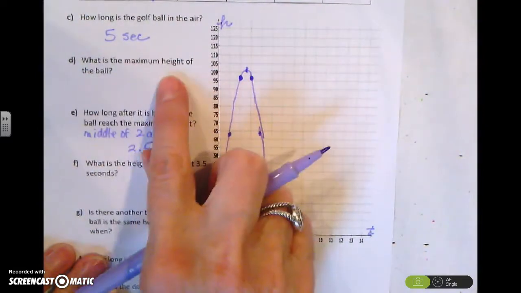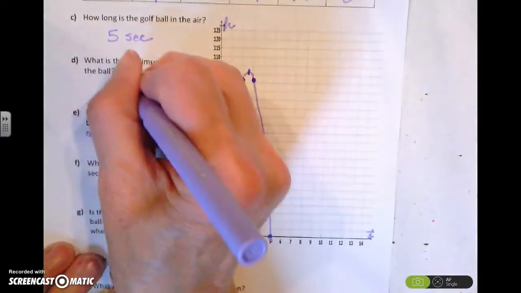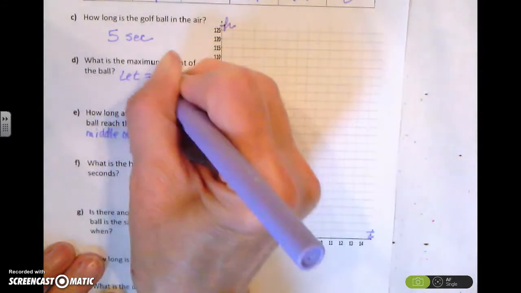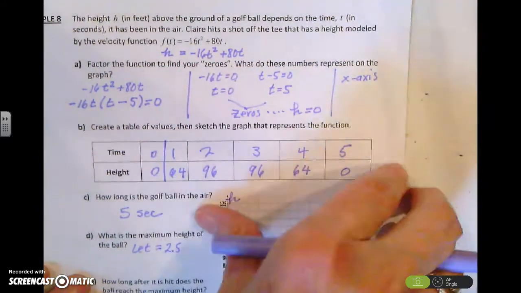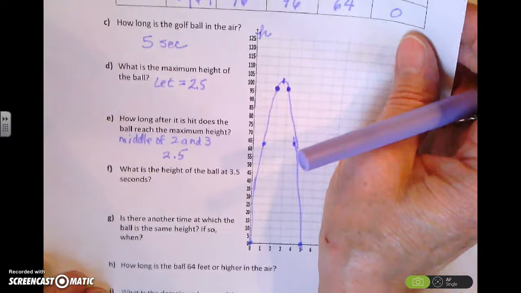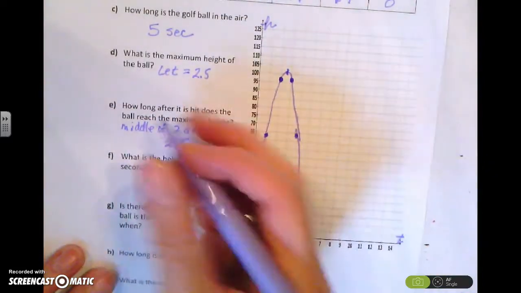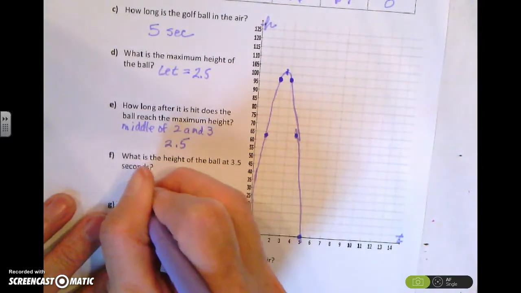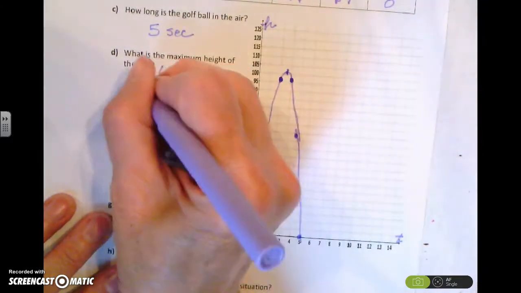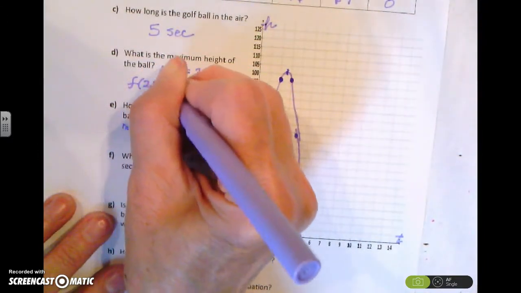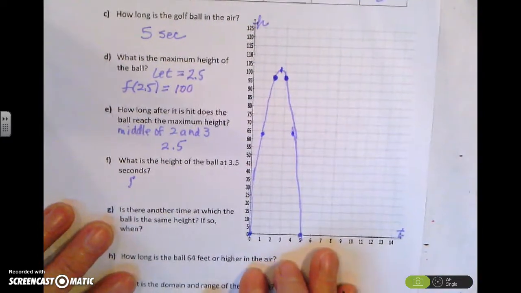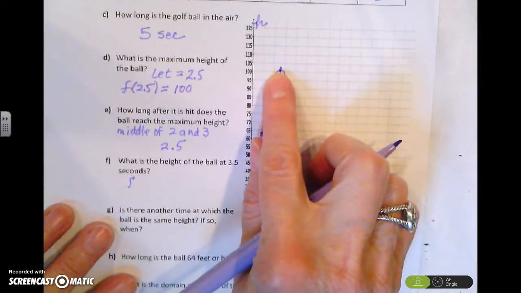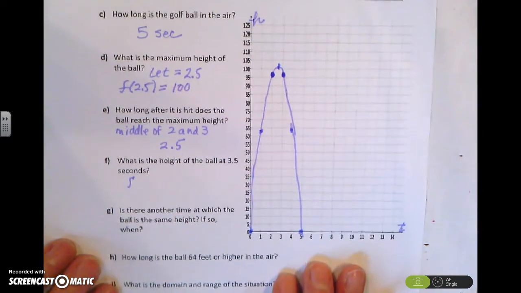So to figure out what the maximum height is, then I'm going to let t be equal to 2.5, and I'm then going to plug it into my formula again using my calculator to come up with my answer. And my answer, when I figure out what f of 2.5 is, when I plug it in, I get 100. So it's kind of what I ended up getting, pretty close right there anyway.